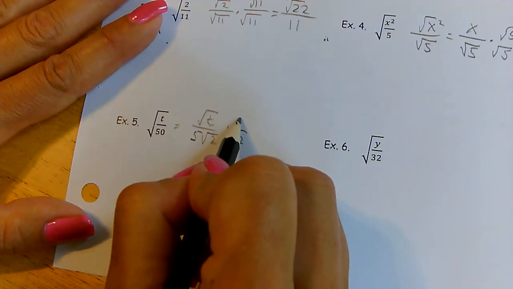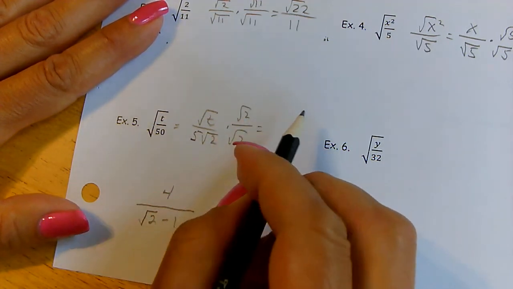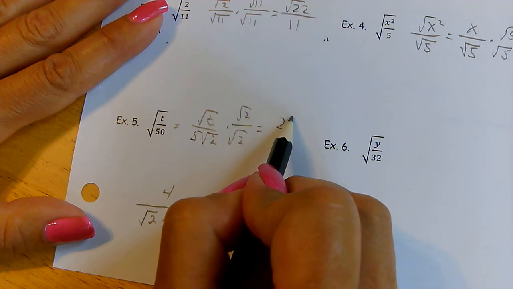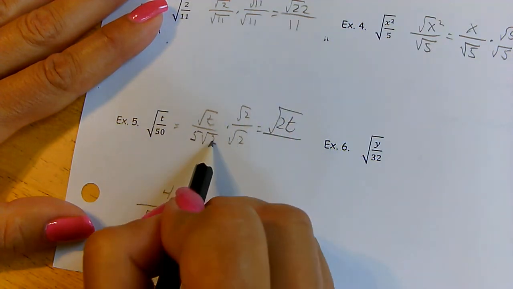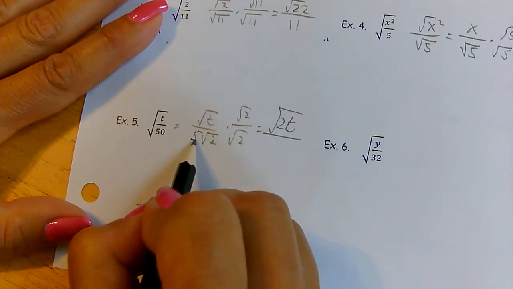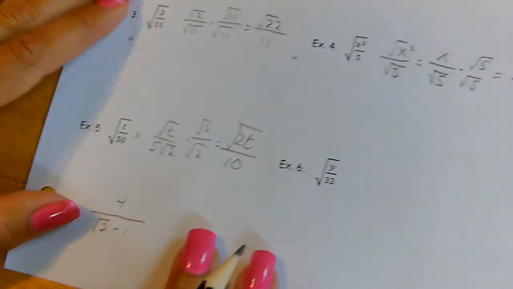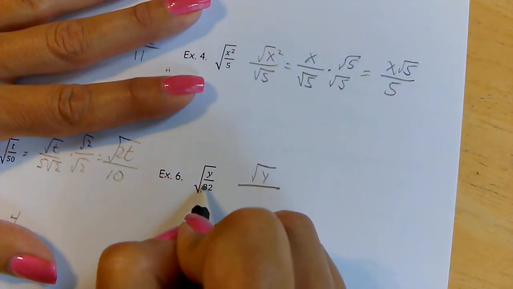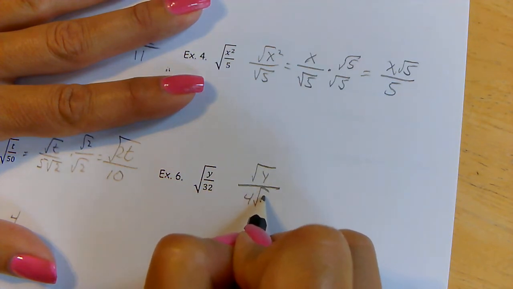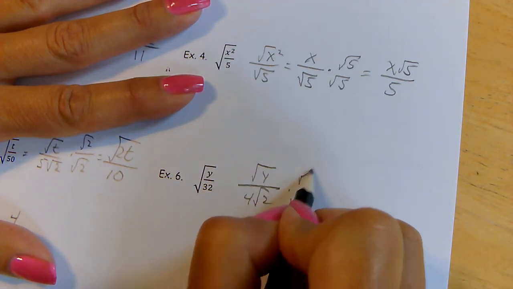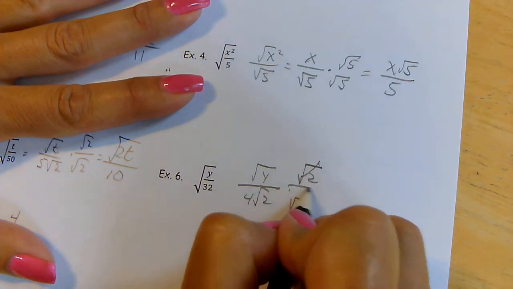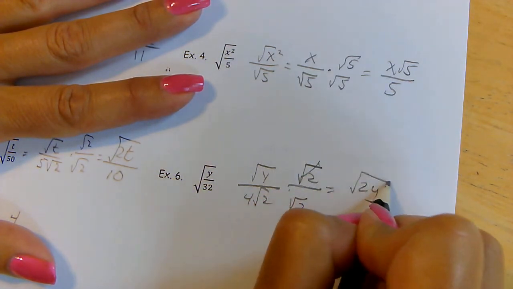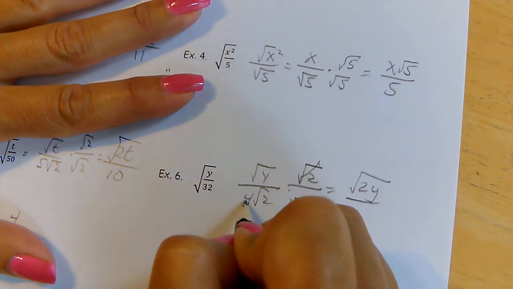Still gonna rationalize. This will be 2t. Here, this will be 2. 5 times 2 is 10. Same here. 16 times 2 will be 4 square root of 2. Still going to rationalize. 2y over 4 times 2, 8.